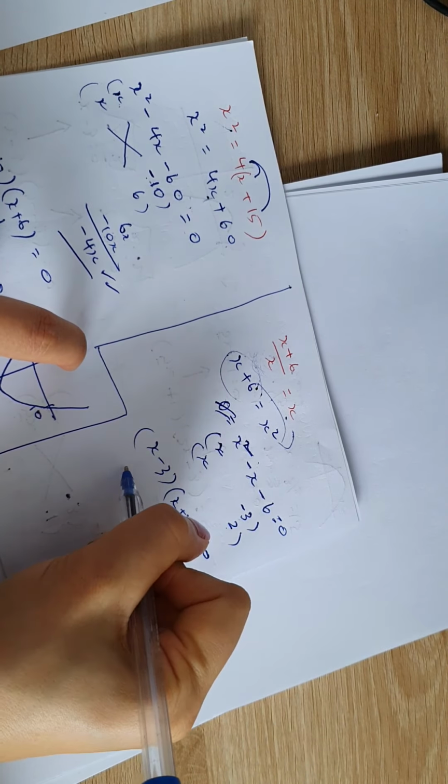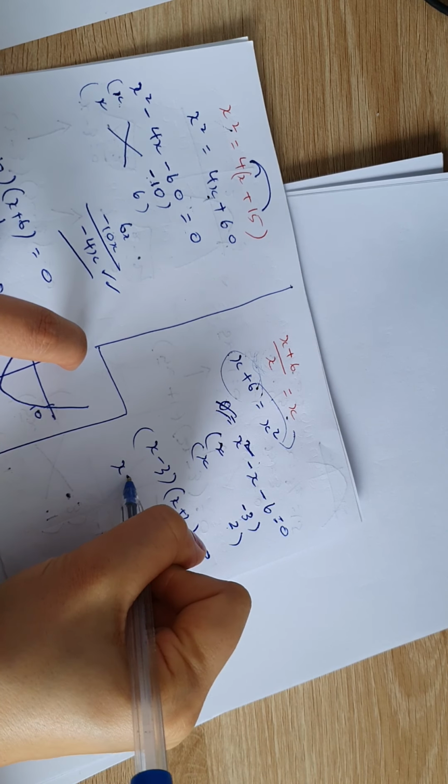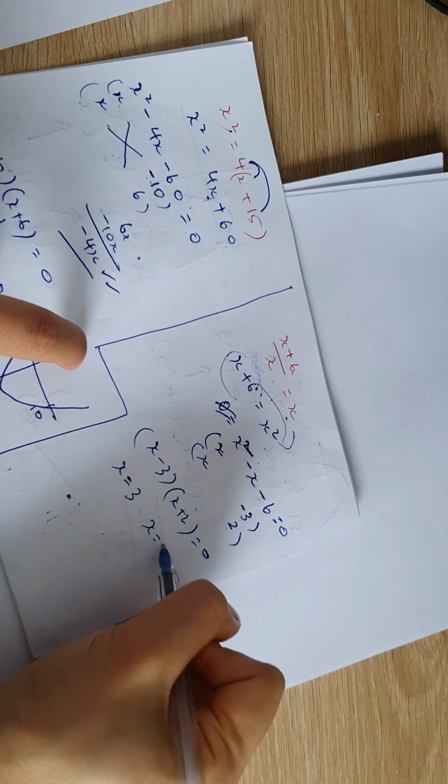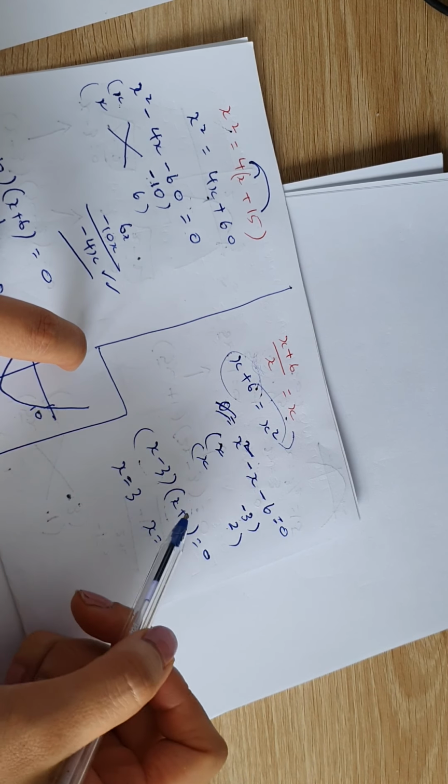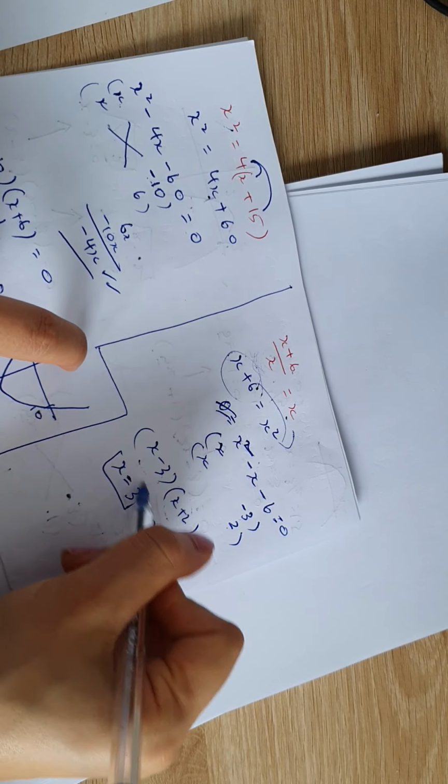And our answer is going to be x equals 3 and x is equal to negative 2, because we would make each factor equal to 0 and solve for x. And those are our two answers.